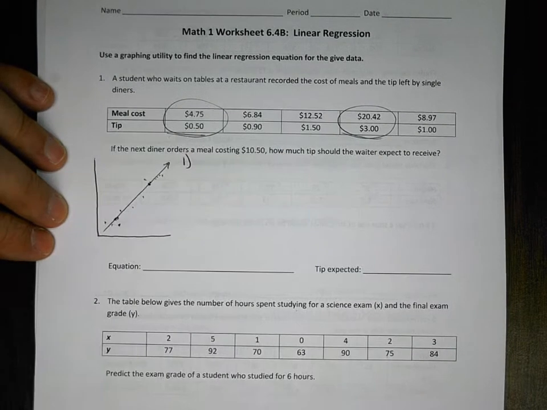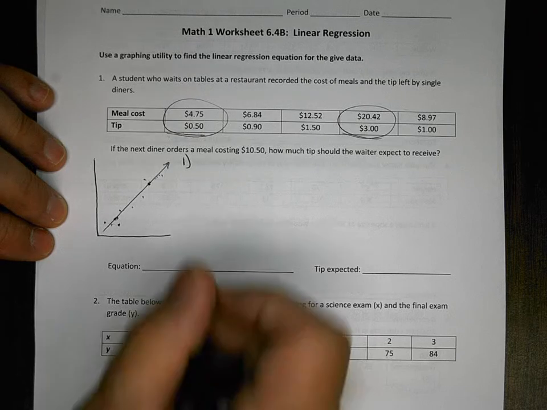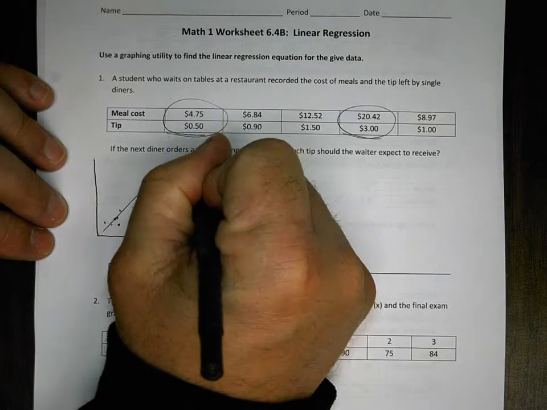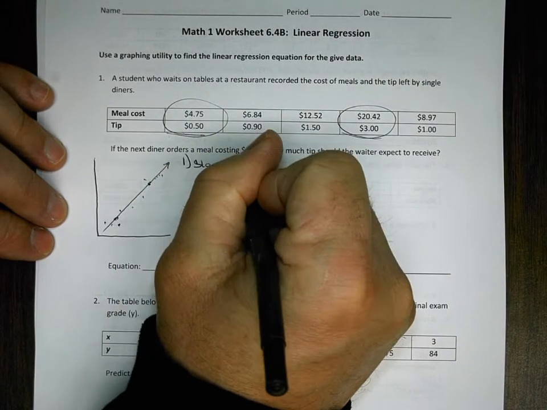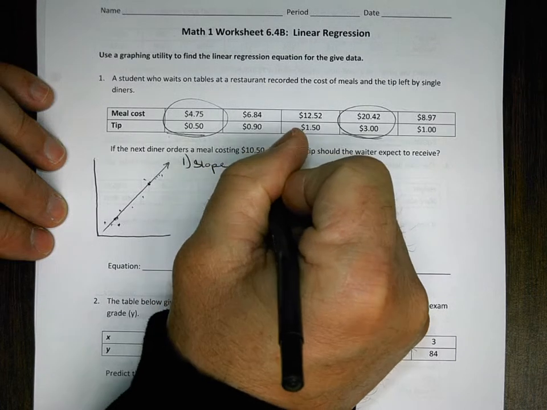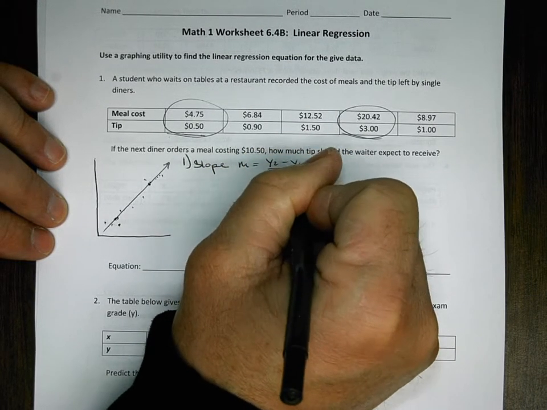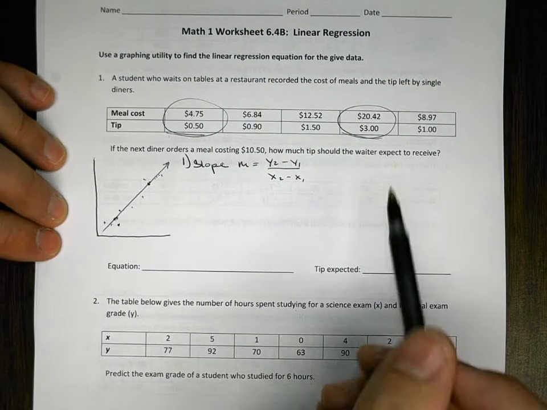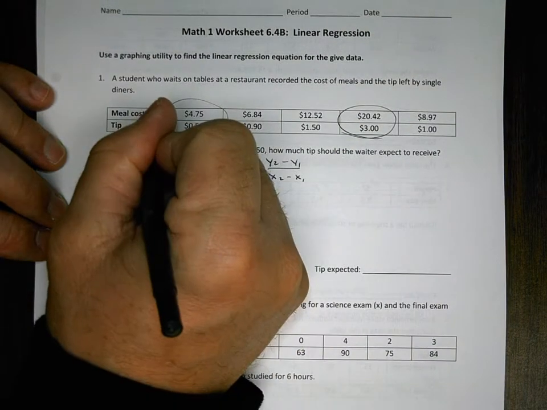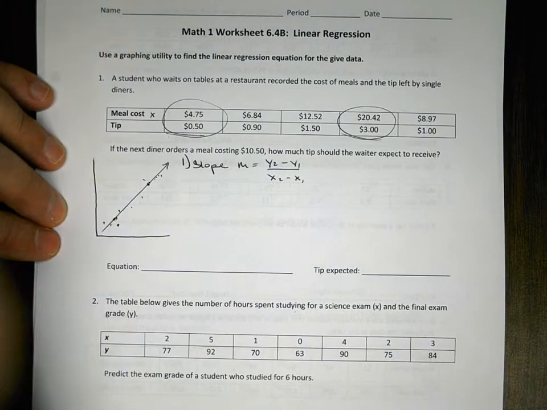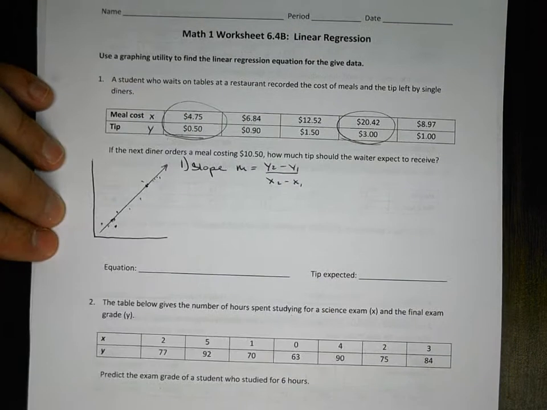Step 1, we find the slope of our line of best fit, which is m equals y2 minus y1 over x2 minus x1. In this case the cost of meals are our x and our tip is our y.